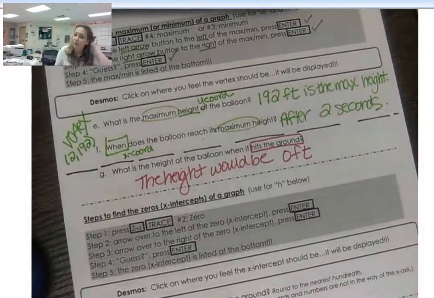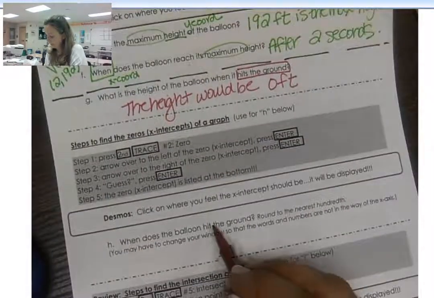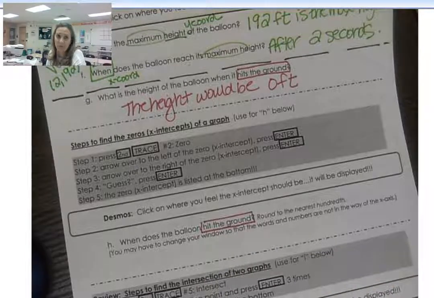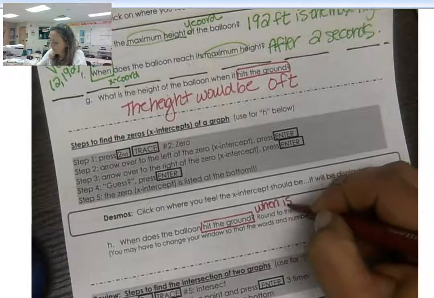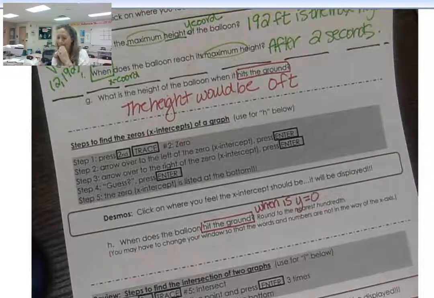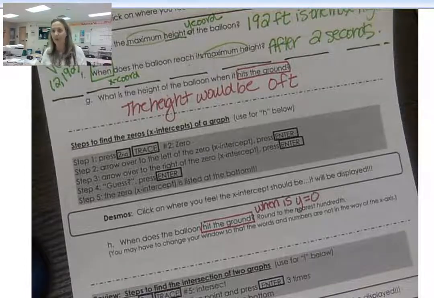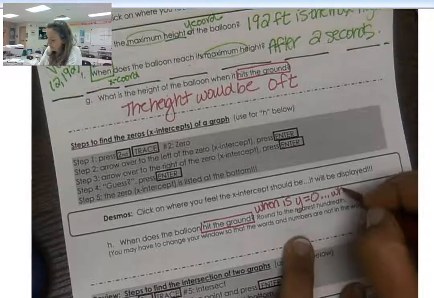So when we talk about the next question, which is when does the balloon hit the ground, we're looking for times when the height is 0. What is the height? Was the height x or was the height like our y? That is like our y. So this is asking when is y equal to 0? And the nice thing about the y being 0 is that those are very special points. Those are called the x-intercepts, right?